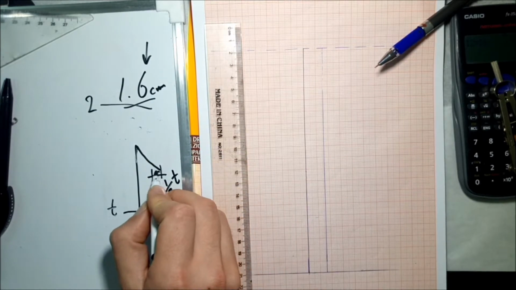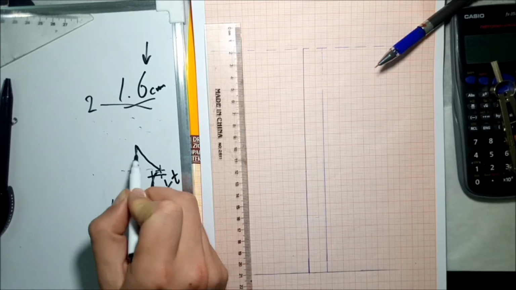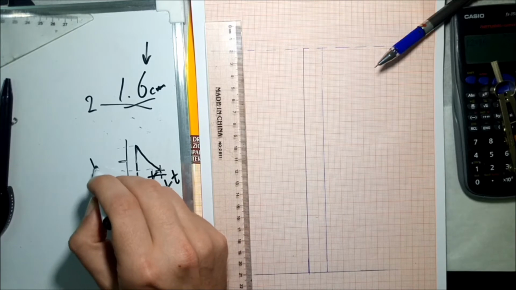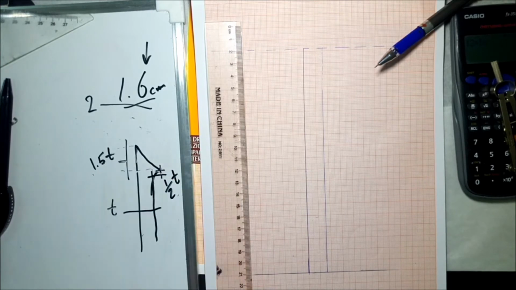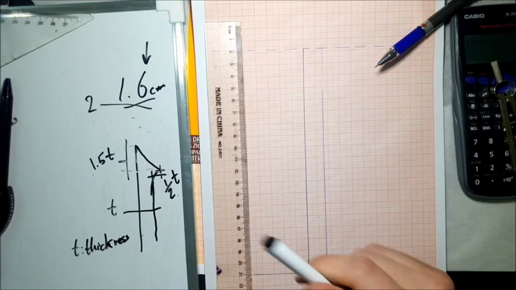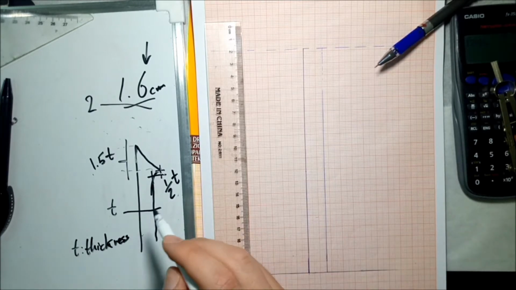Meanwhile, we are going to locate this small point. This point accounts for 1.5 T. T is thickness. So, in order to locate this point, we'll have some GPS moment.